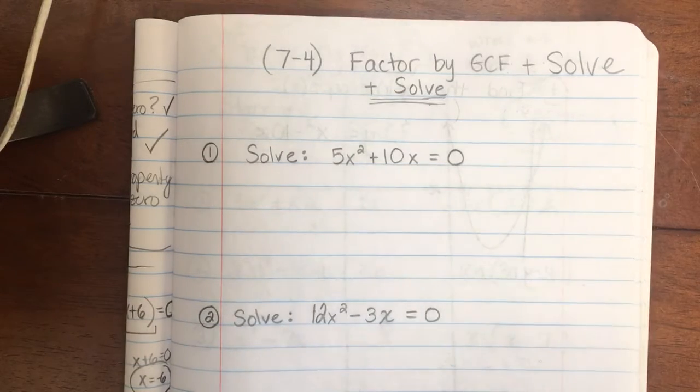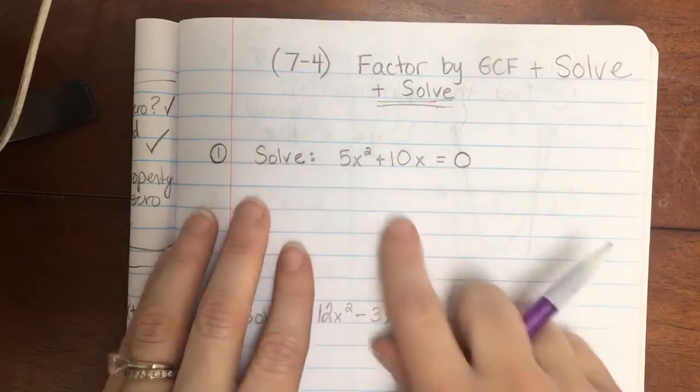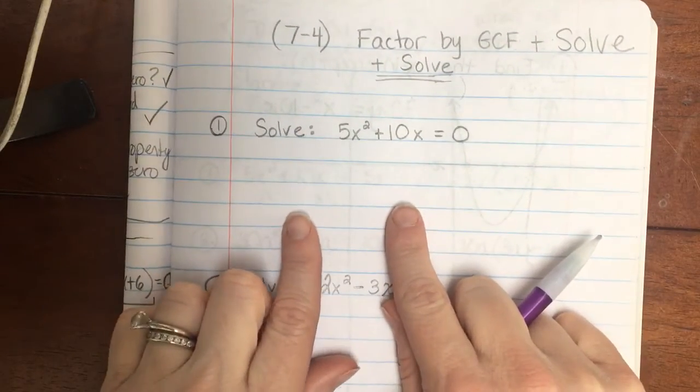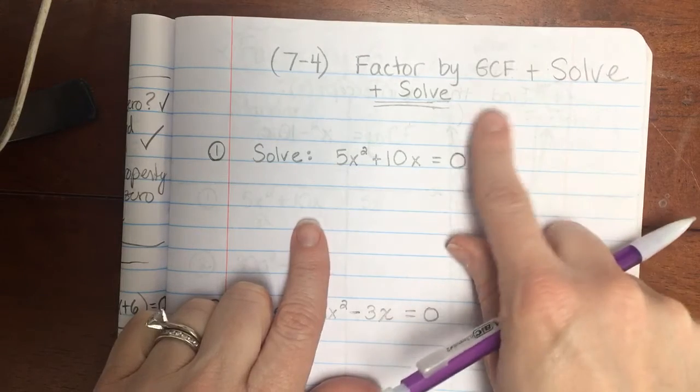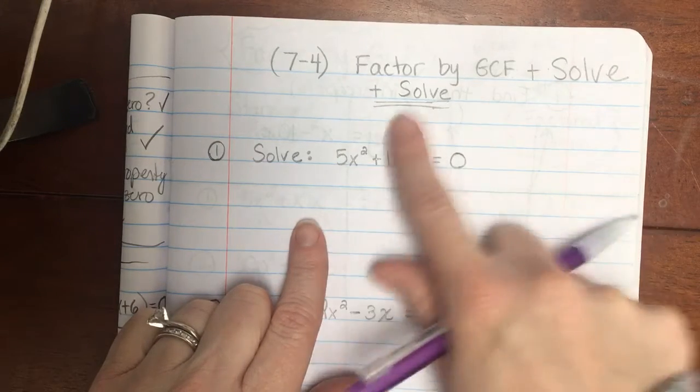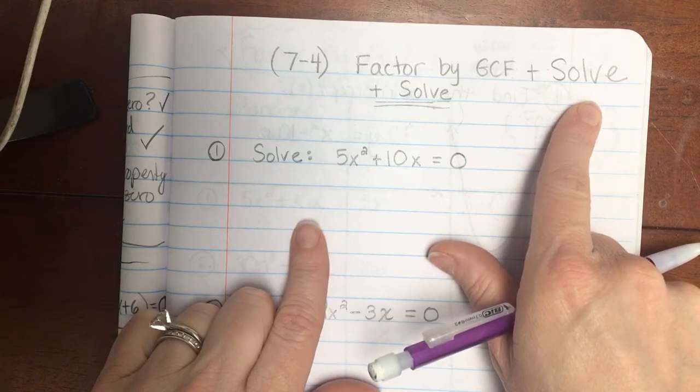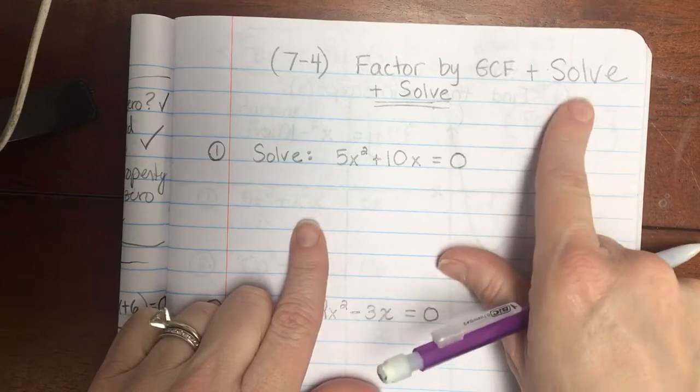Okay, this video is 7-4, and what we ultimately want to get to is solving a polynomial equation by using the method of GCF to get it into factored form. So we're still in 7-4. This is like a recap page. If you want to title your notes, the key word here is solving.